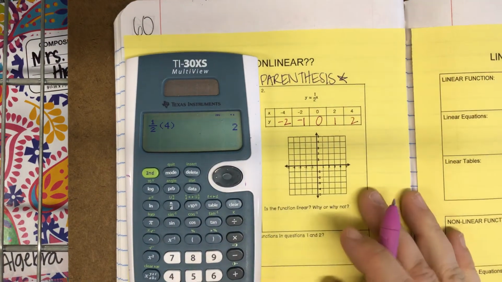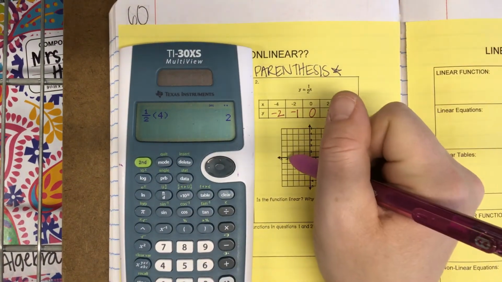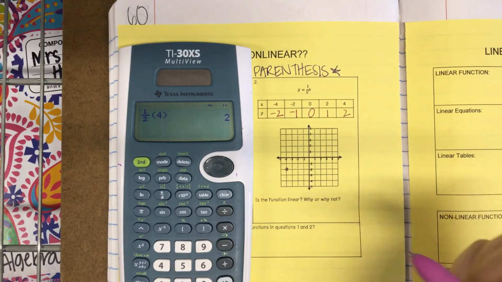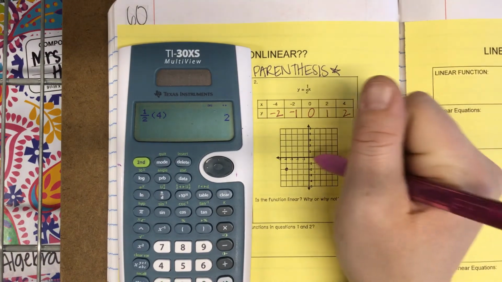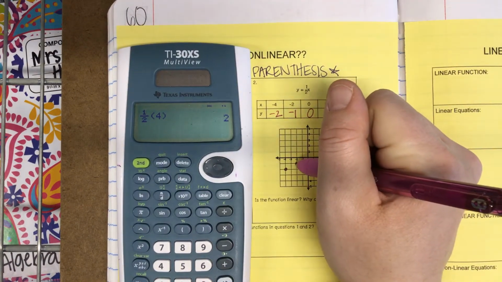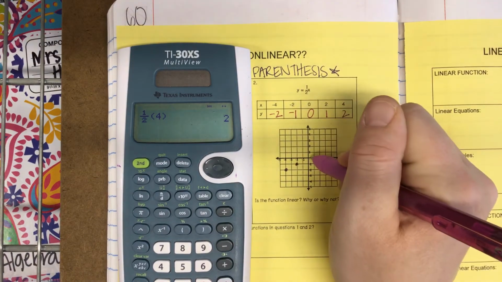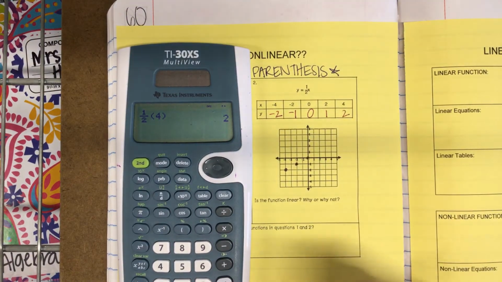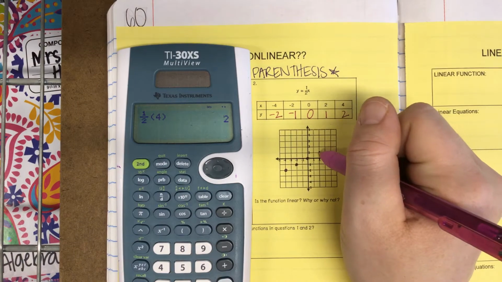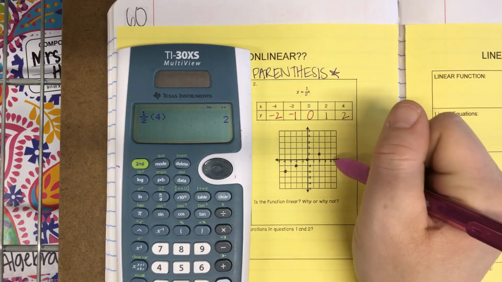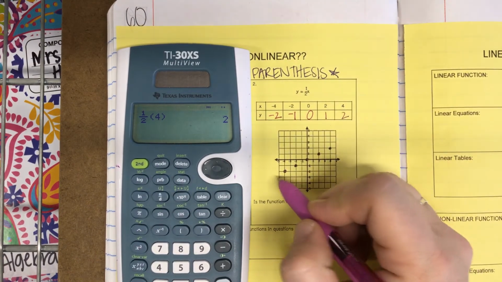All right, let's graph it. -4, -2. -2, -1. 0, 0. 2, 1. 4, 2.